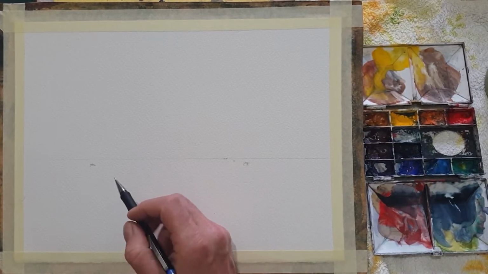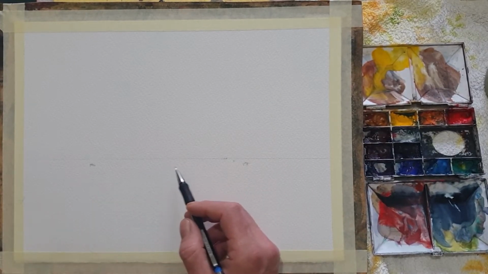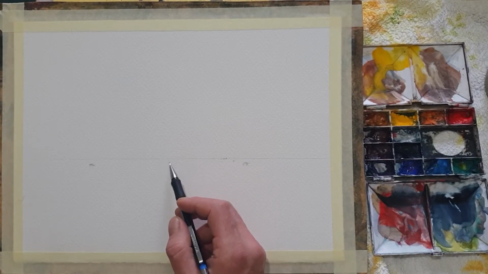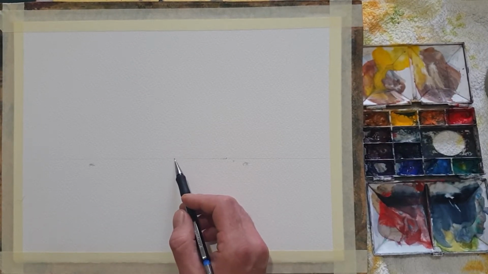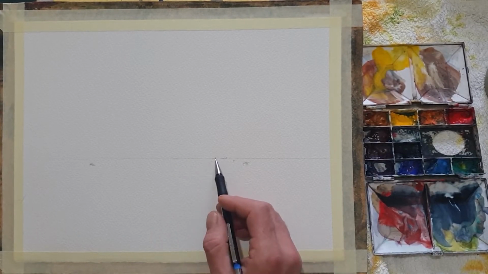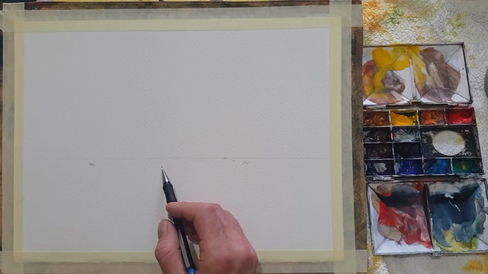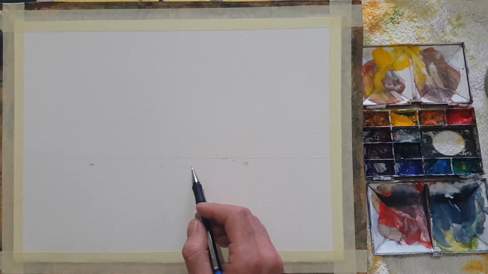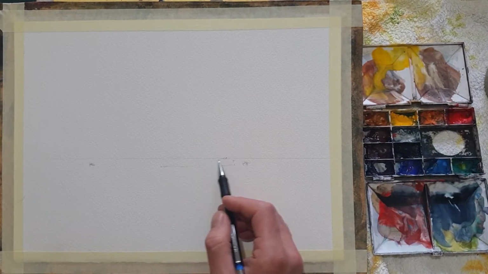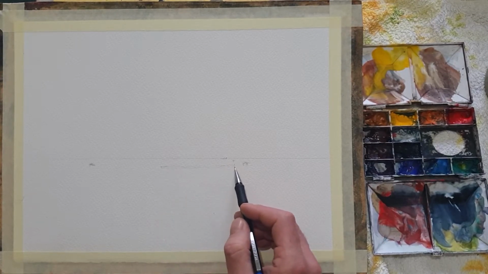So we've got all this sprawling left here, but the end of this pathway doesn't vanish up to the horizon line. It sort of comes here, so sort of this wide, maybe even a bit lower.